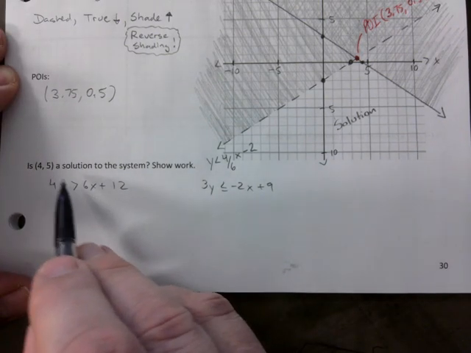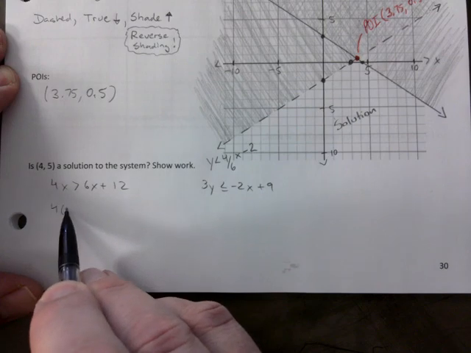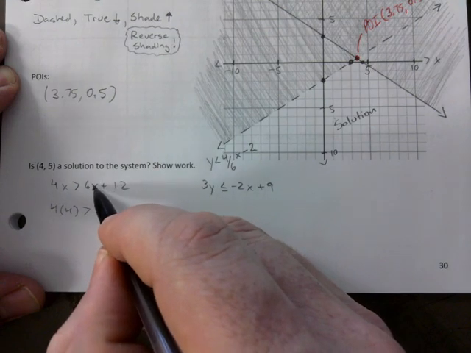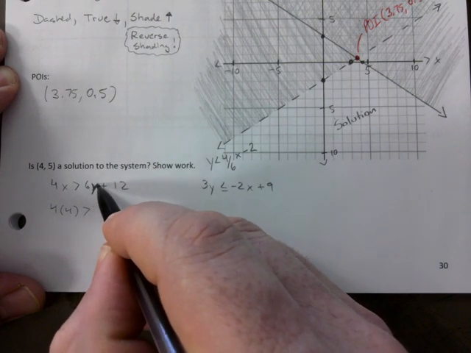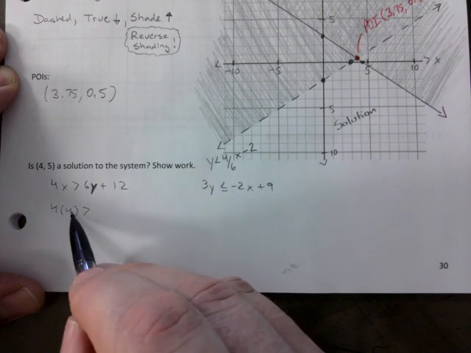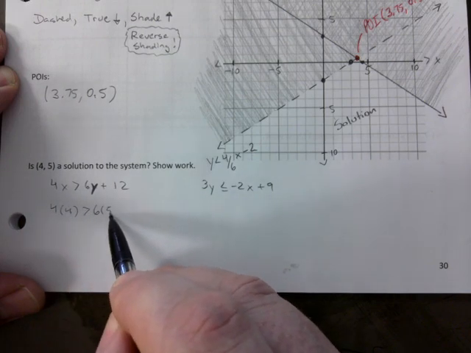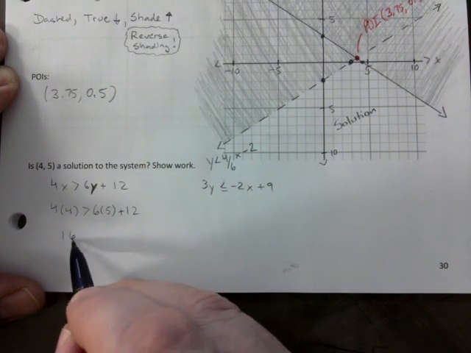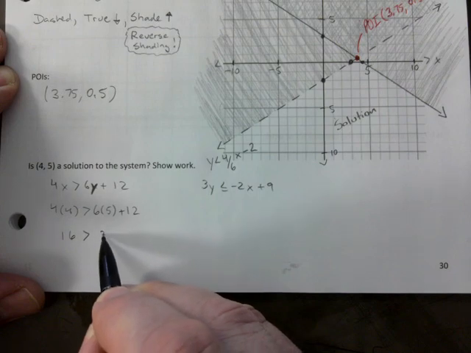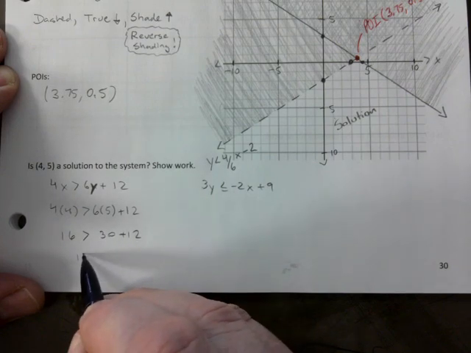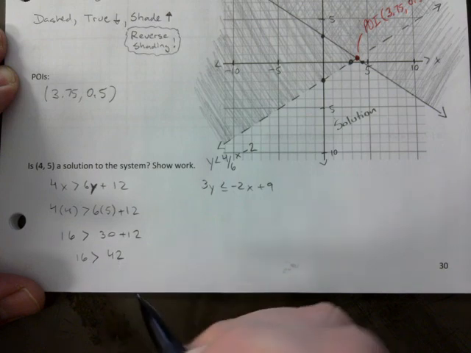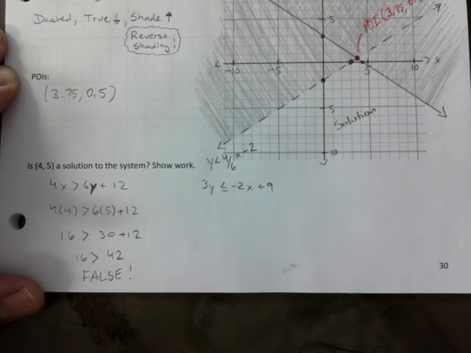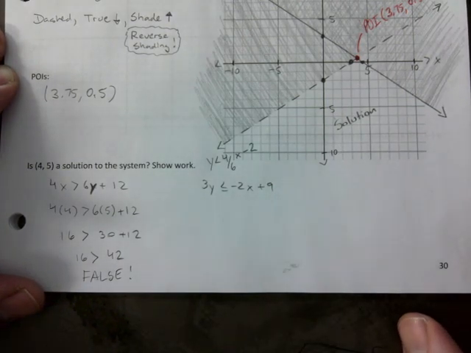Okay, so let's try the first one. 4 times 4 is, wait. This is a y here, guys, the 6y. Can you please fix that? So 4 times 4, and then 6 times 5 plus 12. That's 16 is greater than 30 plus 12. 16 is greater than 42. Is that true? That's false. Technically, you're done. This is not a solution to the system.